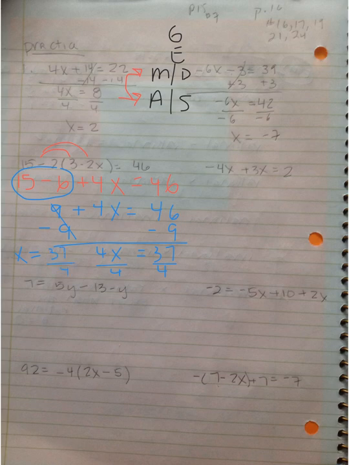Probably should have changed that to make that 45, so it would have been a little bit of a nicer problem and without these fractions, but that's okay. All right, there's one problem.